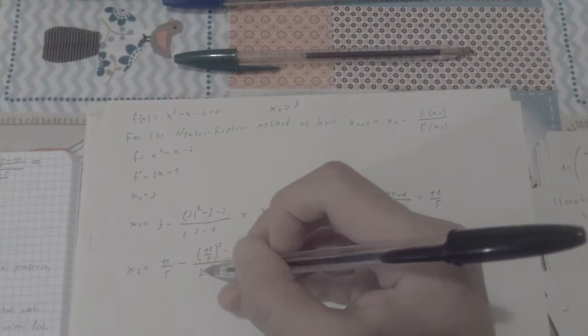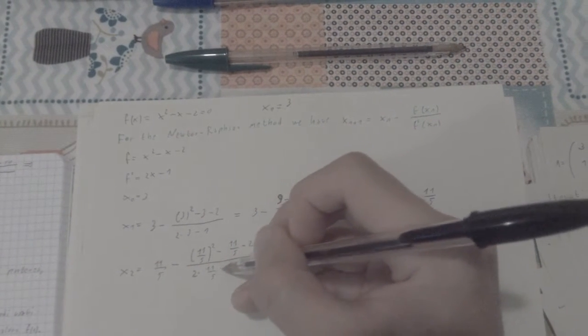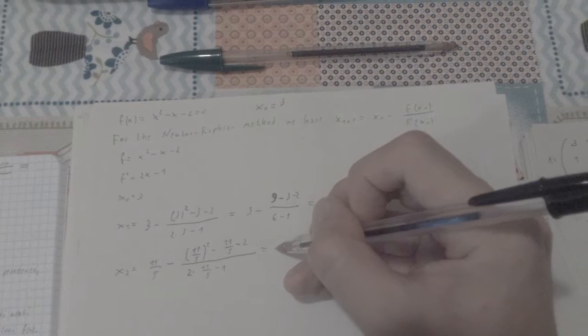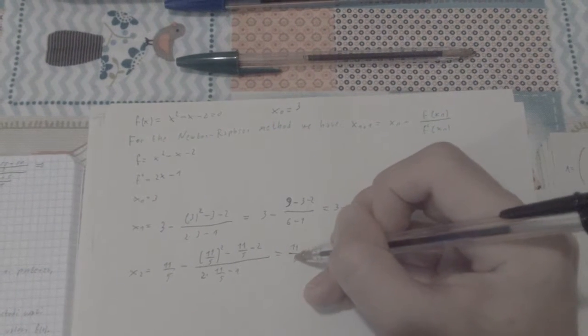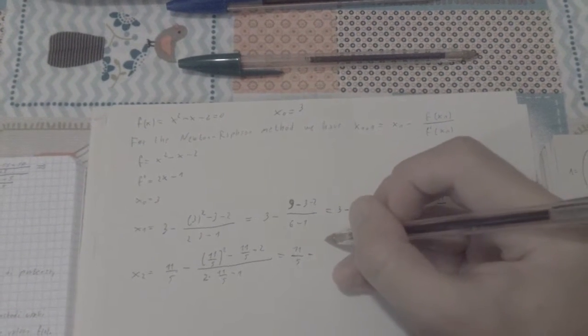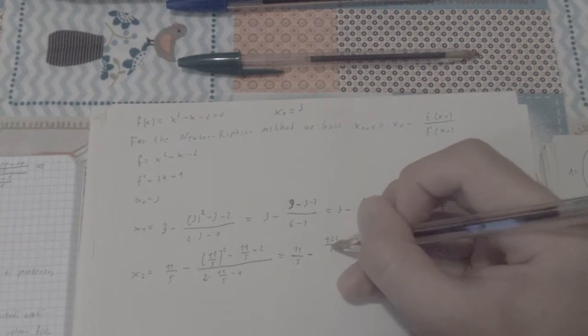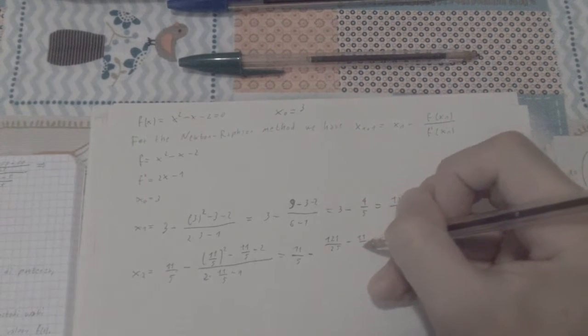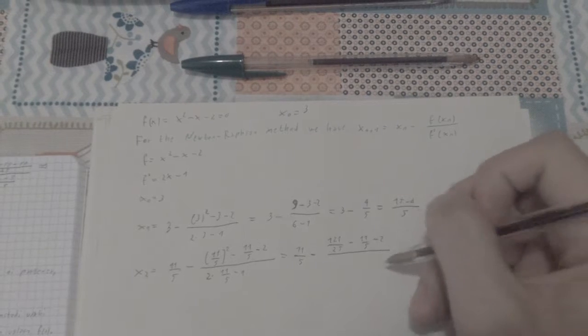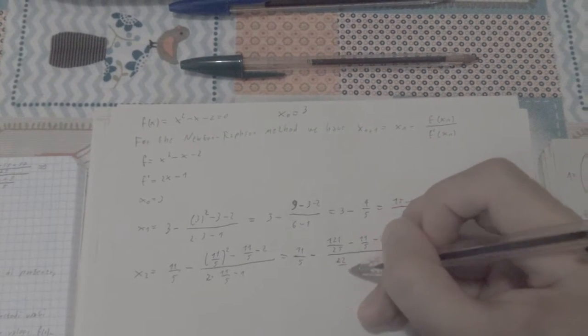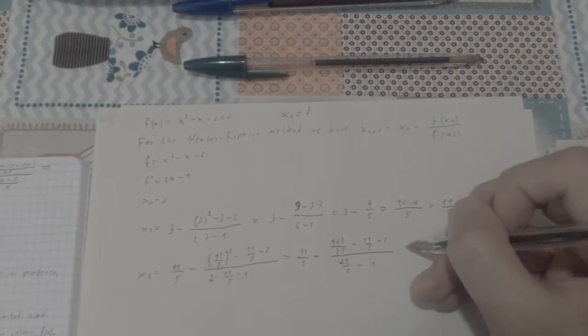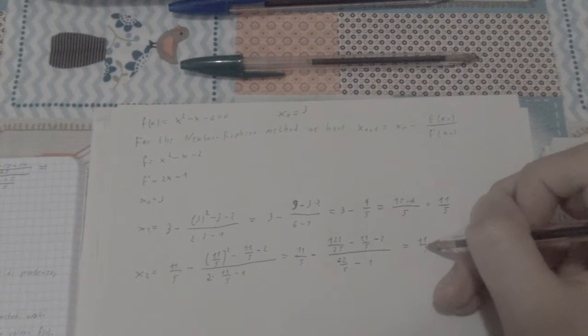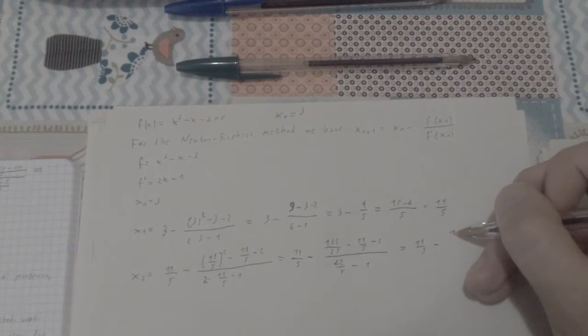So 2 times 11 over 5 minus 1, which gives us 11 over 5 minus 121 over 25 minus 11 over 5 minus 2. And then we have 22 over 5 minus 1.